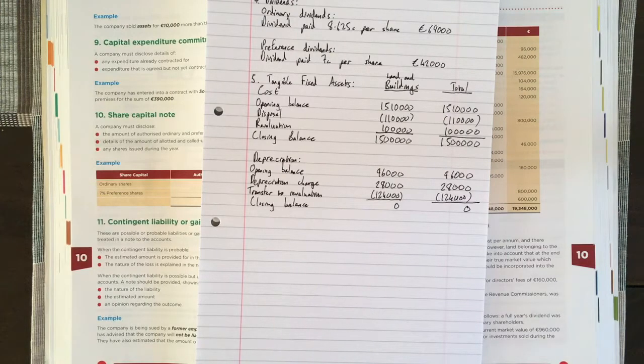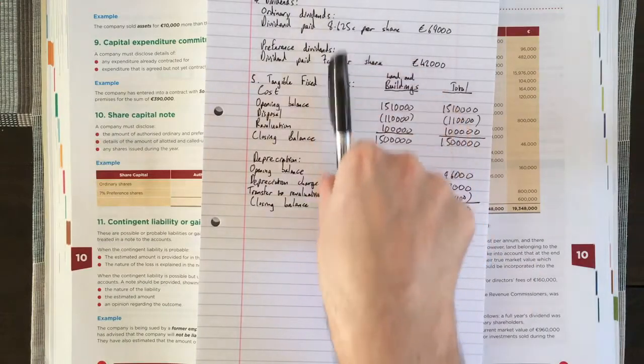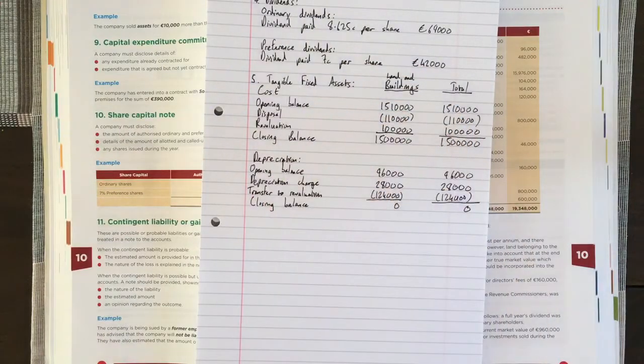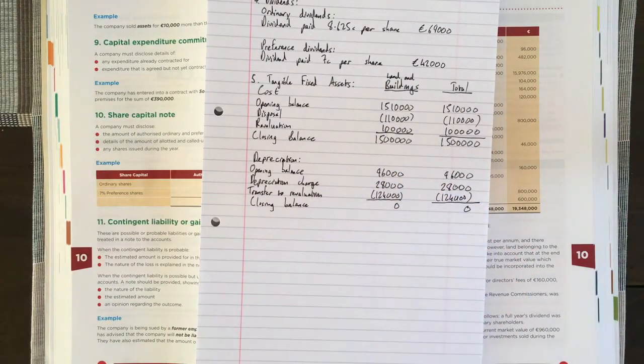Okay, in some questions you might have that in land and buildings, but you might still have some depreciation sitting there in the other assets you have in the question. So you might have a second row with some closing balance there.